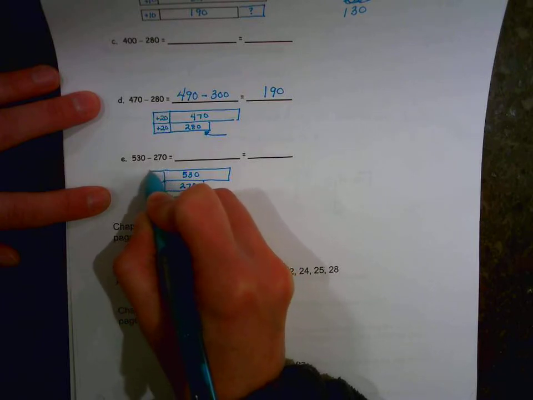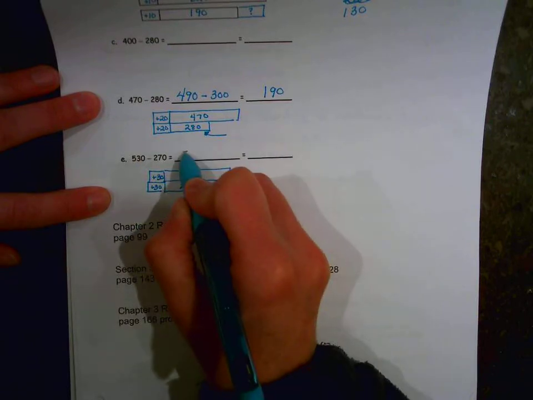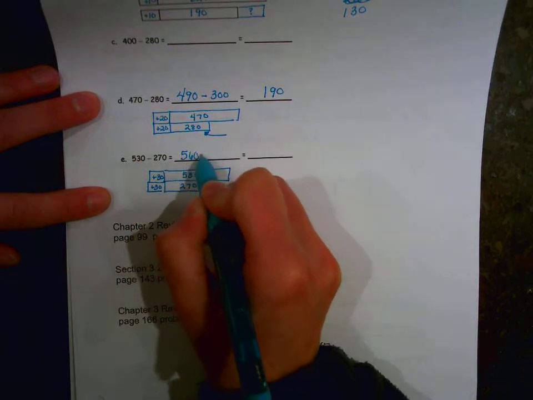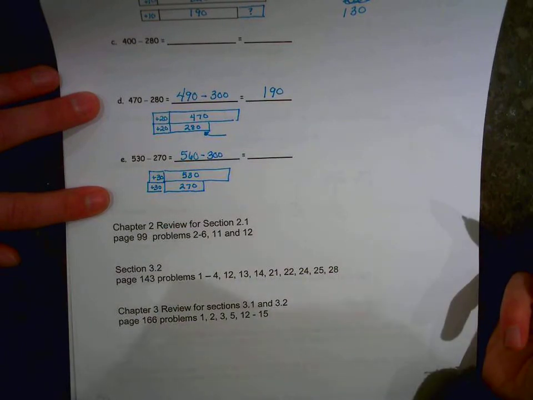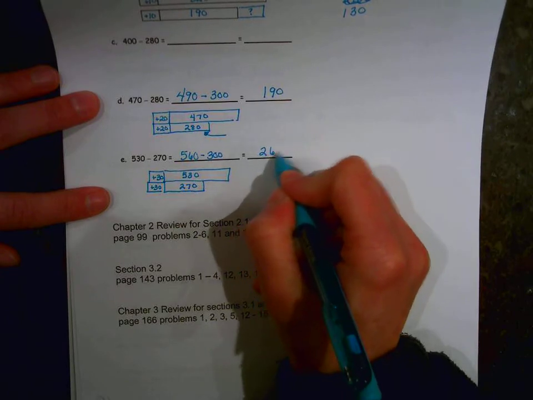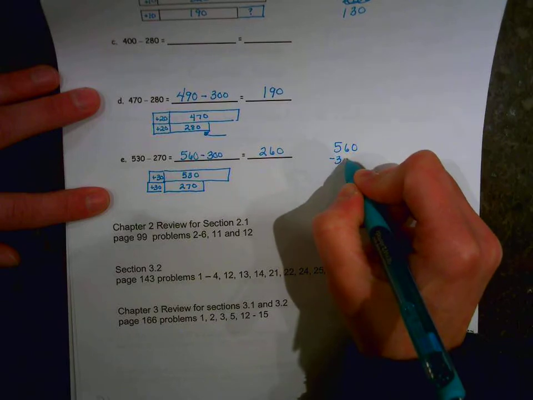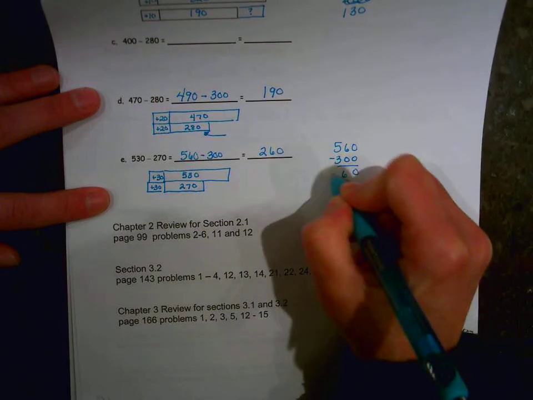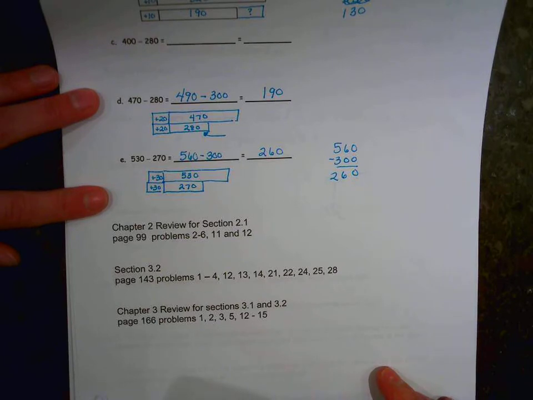So did you guys add 30 to the bottom and the top? So then you'll have 560 minus 300. And then that's so much easier to do, right? So much easier to do. So 560 minus 300 is going to be your 260. I don't know if the kids need to stack it or not. Maybe as a teacher you would encourage them to stack it, but I think it's pretty easy to see it without being stacked.